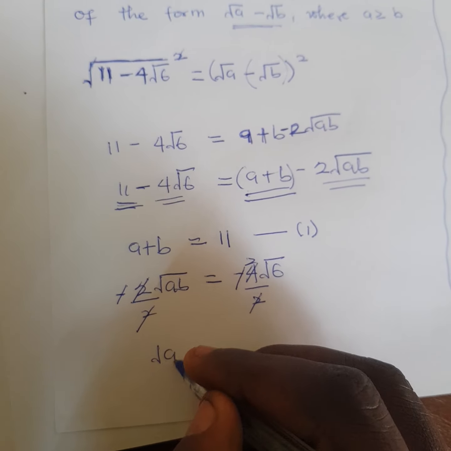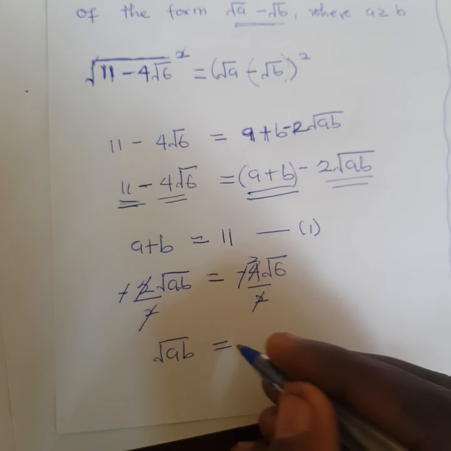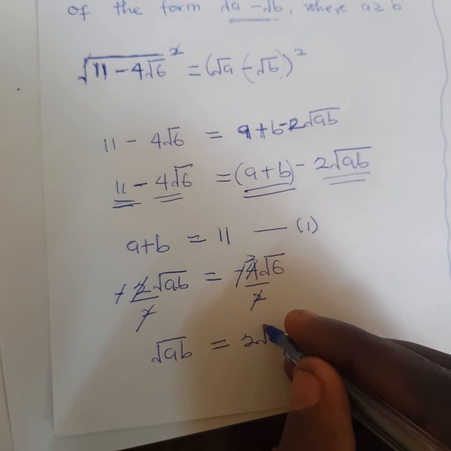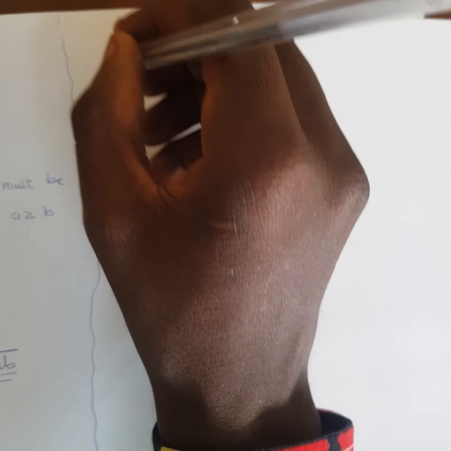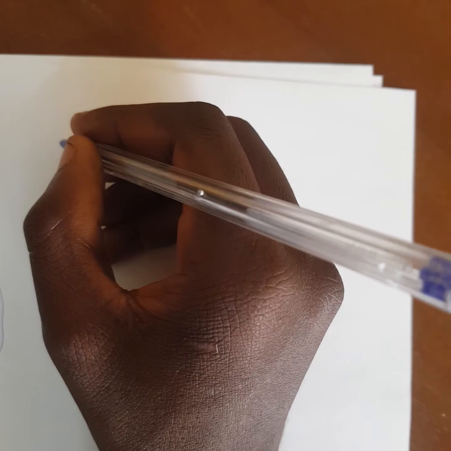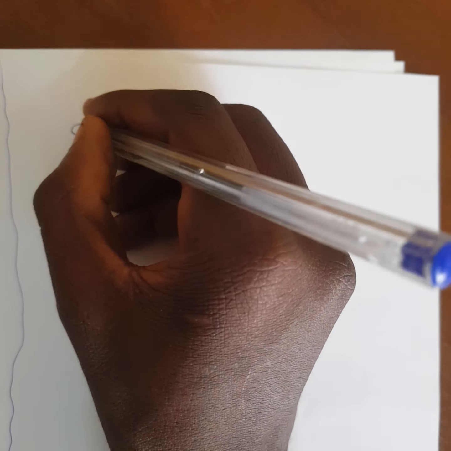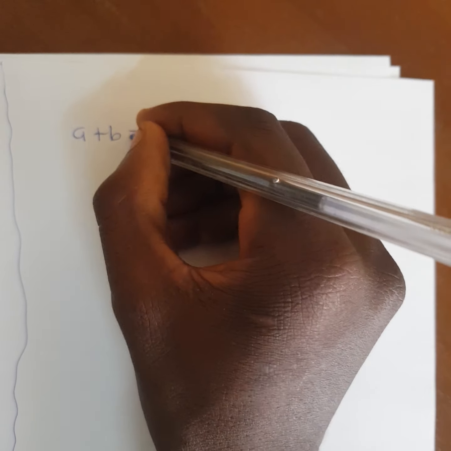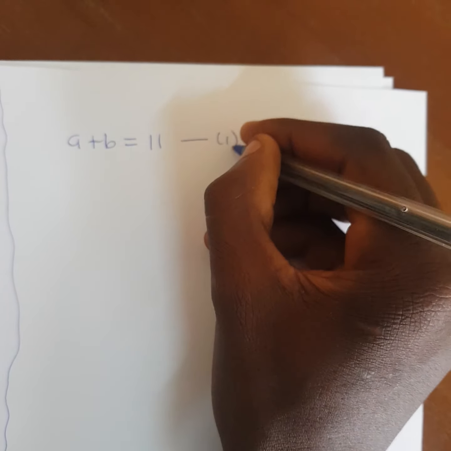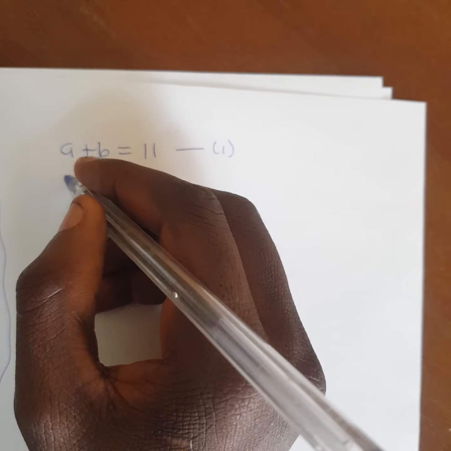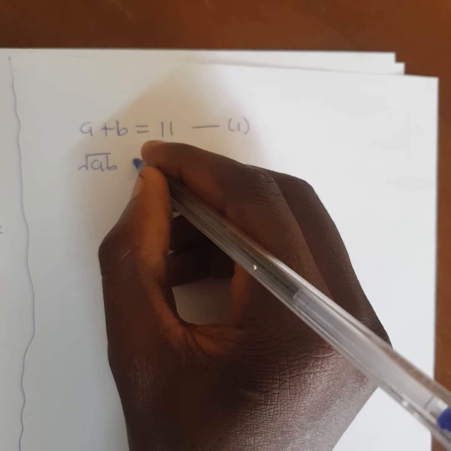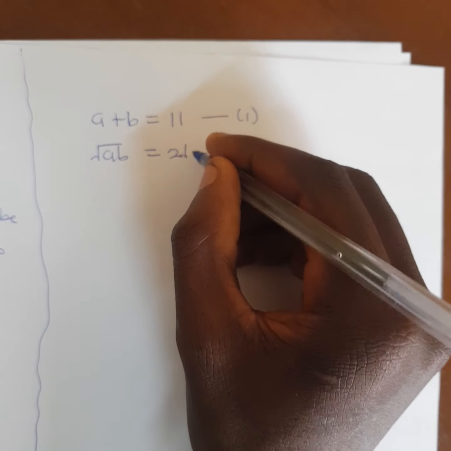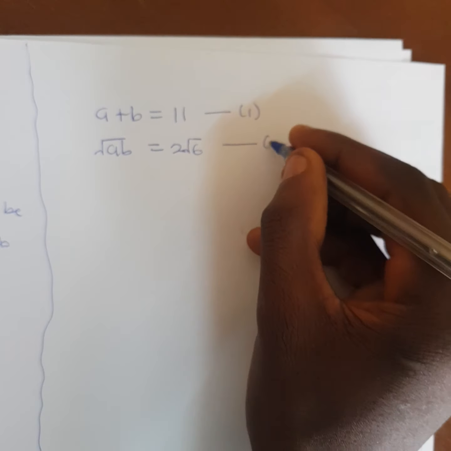So it will be root of ab equal to 2 root of 6. And this is our equation 2. Let's write it boldly here. We have our equation 1 to be a plus b equal to 11. Then equation 2 to be root of ab equal to 2 root of 6.